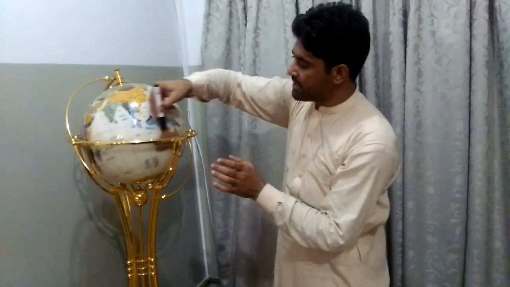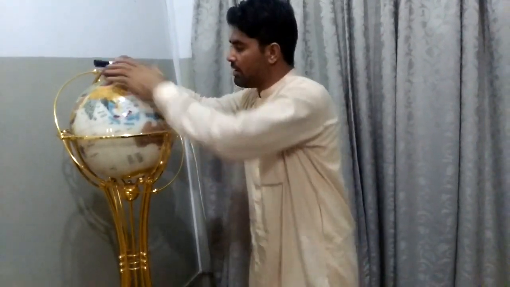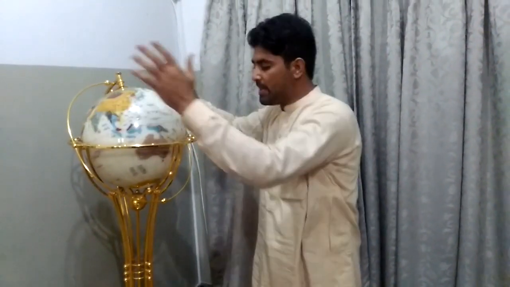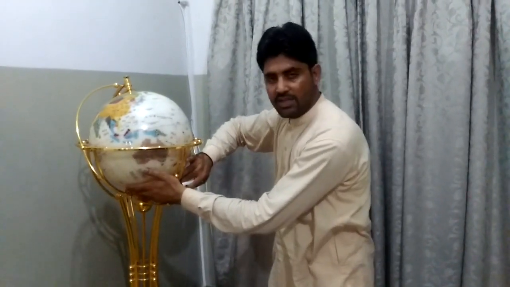This is the equator, while this is the northern hemisphere, while this is the southern hemisphere. Hemi means half, and sphere, as you know, the ball shape is called spherical shape.